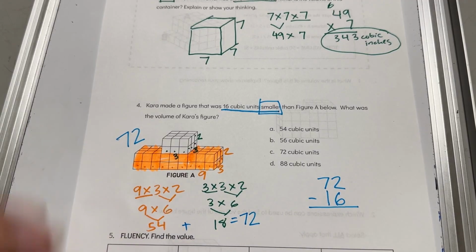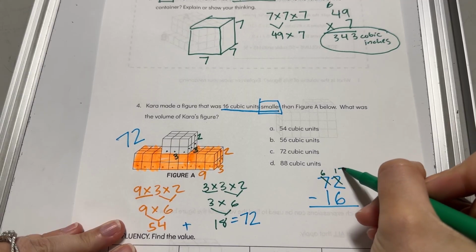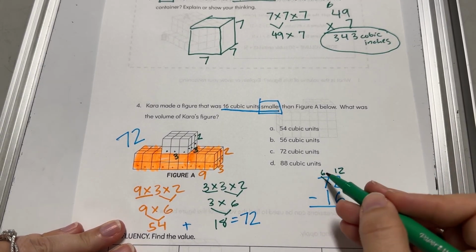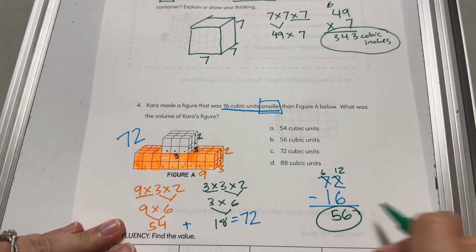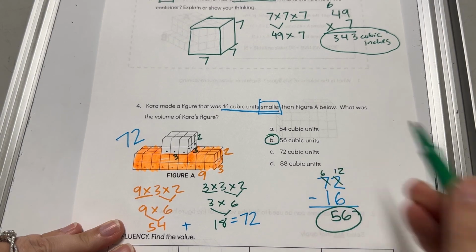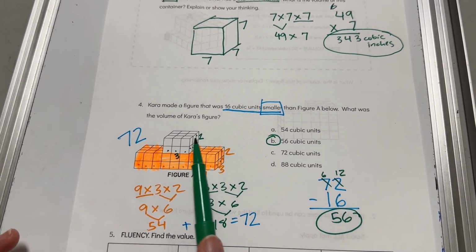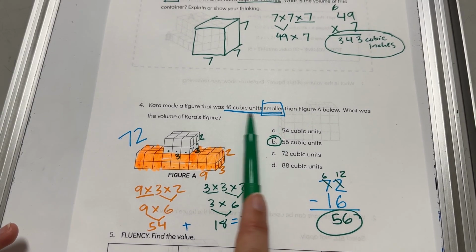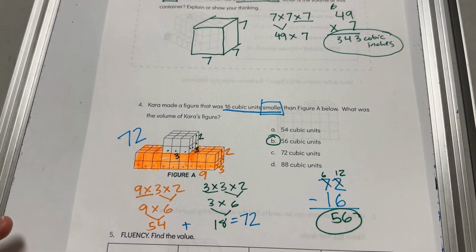I cannot do 2 minus 6, so I'll have to regroup here. I'll take from the 7 and make it a 6, and I'll take this 2 and make it a 12, and do 12 minus 6 to get 6. 6 minus 1 is going to give me 5. My answer is going to be B, 56 cubic units. And again, to do that, we had to find the volume of figure A, and then we had to subtract Kara's volume, which was smaller.